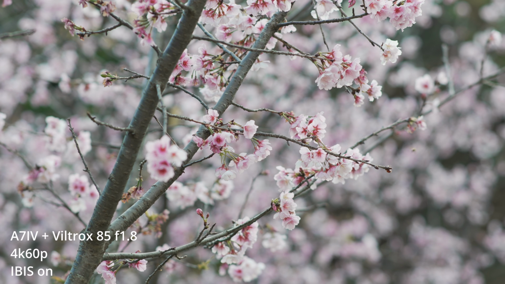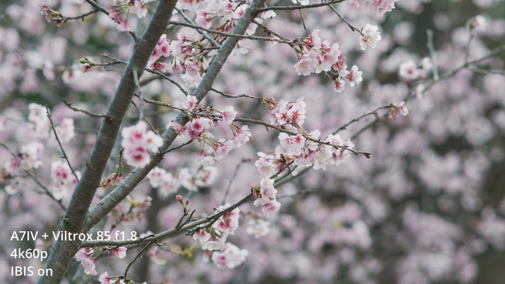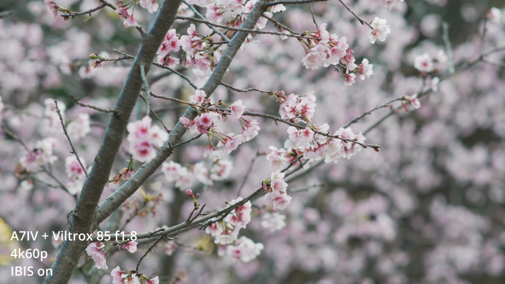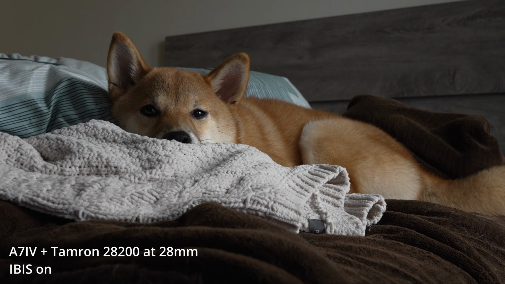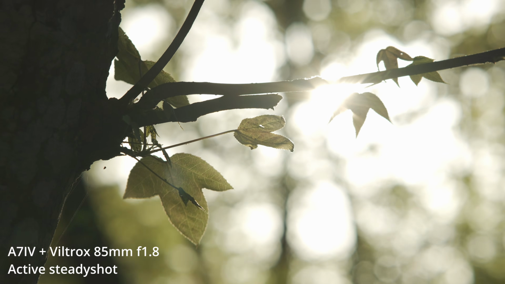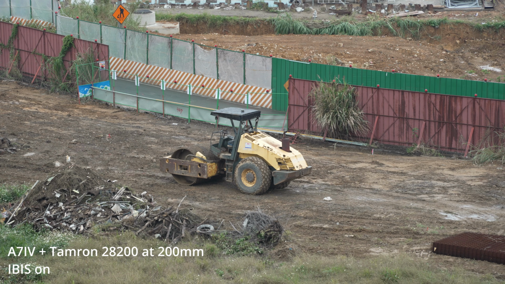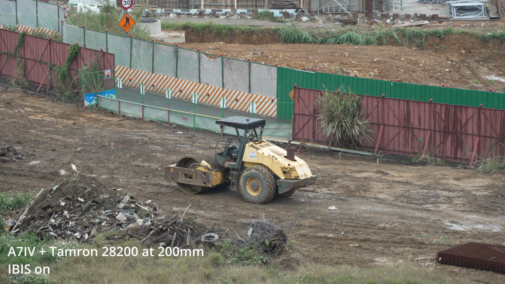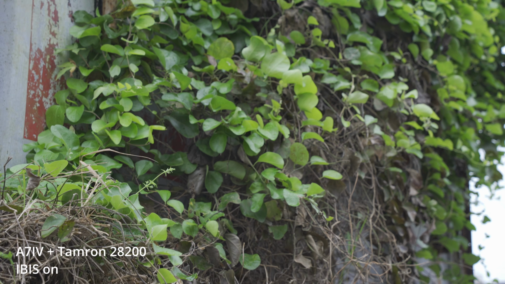It proves to be very useful if you are using longer lenses. Whether you are standing still or panning the camera, the IBIS footage usually looks steady, even when you are using a lens without optical steady shot. And the Active Steady Shot on the A7IV also performs better than on the ZV-E10 at longer focal length. The IBIS can already do a great job and save you a lot of time because you no longer have to use Catalyst Browse. But if you want, you still can.